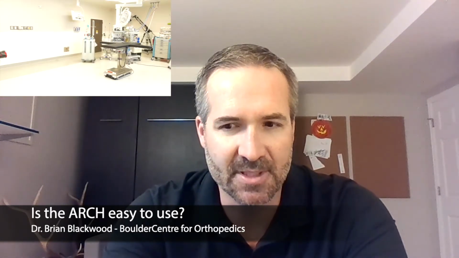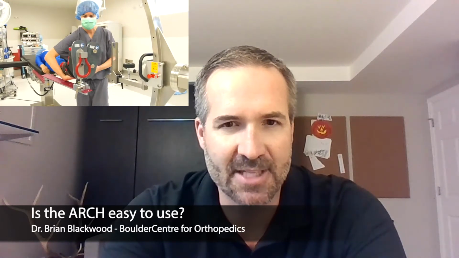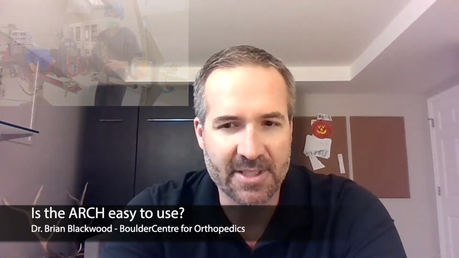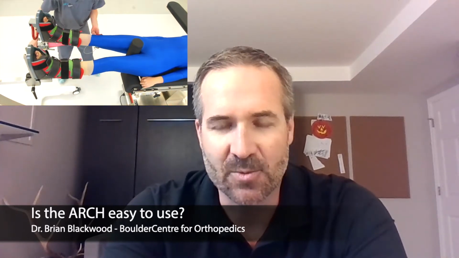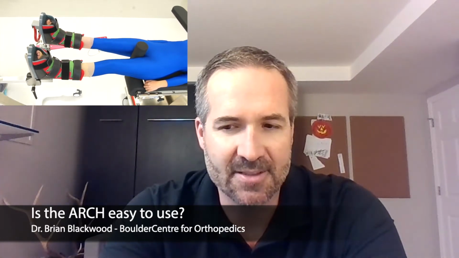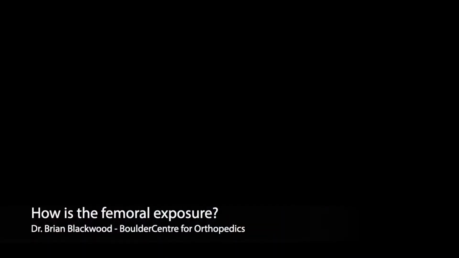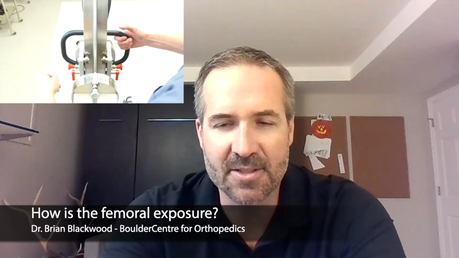We're doing 2 rooms, and as we bounce back and forth between knees and hips, the staff is able to set up the table very easily in the hip room. They're able to get the patient positioned. I just have to walk in and sort of fine tune the positioning. And then the staff is very comfortable running the table and responding to the positions that I want, using those objective numbers for external rotation, abduction, how far we're dropping the leg, how much traction we're putting on the leg when that time occurs. I think we get excellent femoral exposure with the arch table.